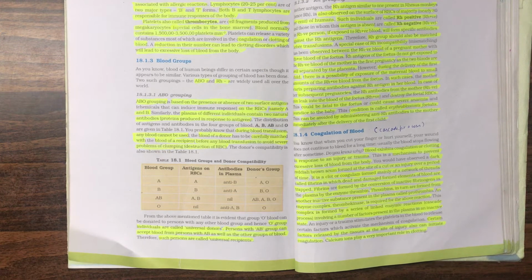You probably know that during blood transfusion, any blood cannot be used. The blood of a donor has to be carefully matched with the blood of a recipient before any blood transfusion to avoid severe problems of clumping, that is, destruction of RBCs.